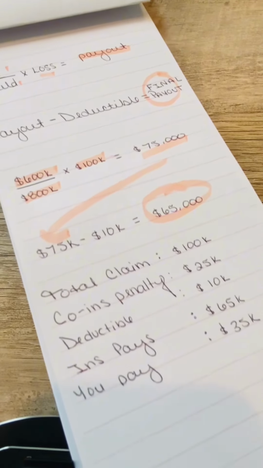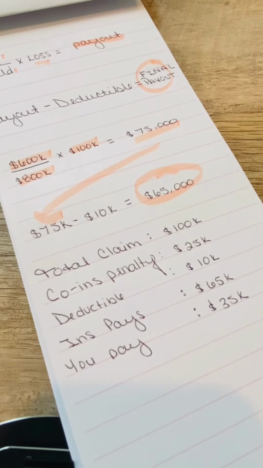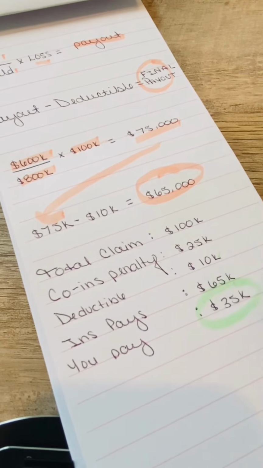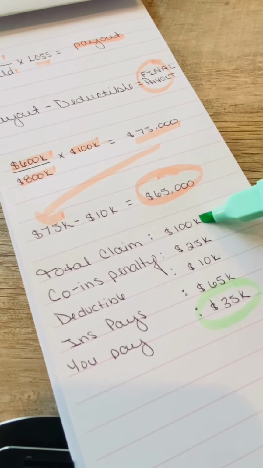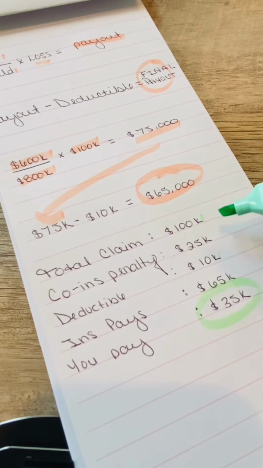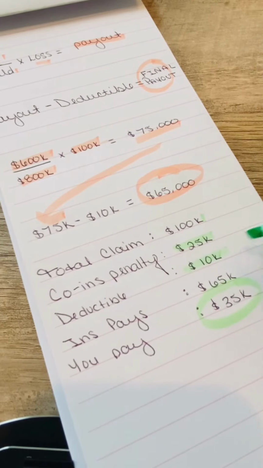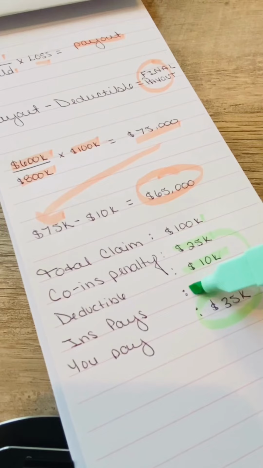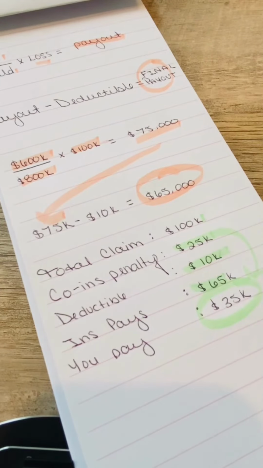So to break this down, at the end of this claim, instead of only paying that $10,000 deductible that we thought we were going to pay, we're actually responsible for $35,000. Why? Well, the $100,000 is a total claim amount. The coinsurance penalty is $25,000 plus the $10,000 deductible gives us $35,000 for us to pay, and $65,000 is what the insurance company will pay.